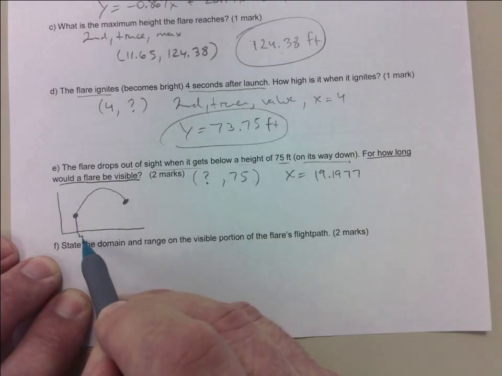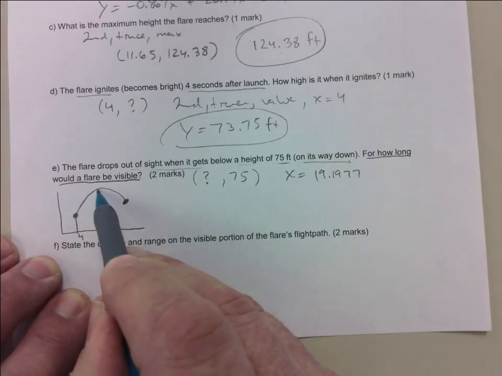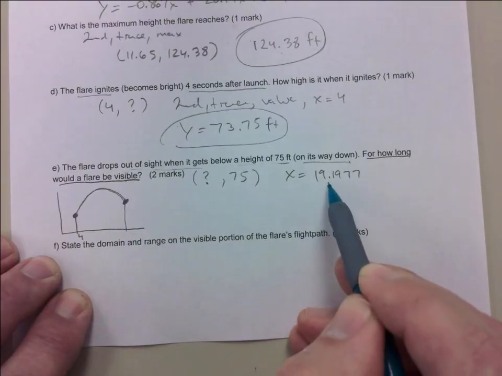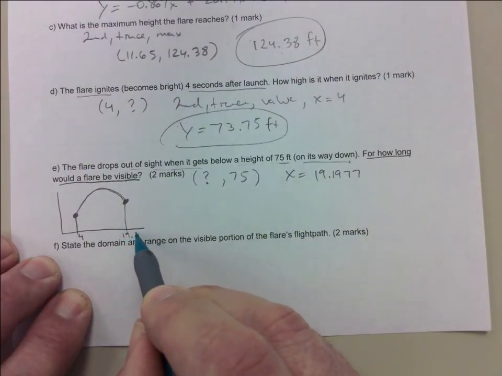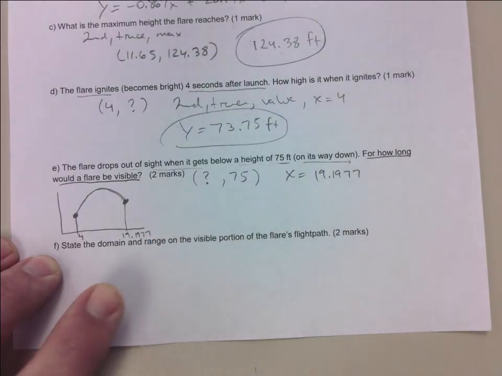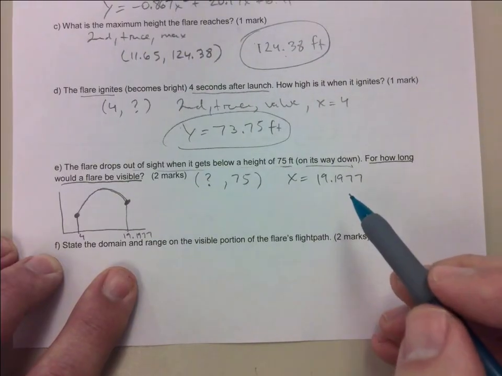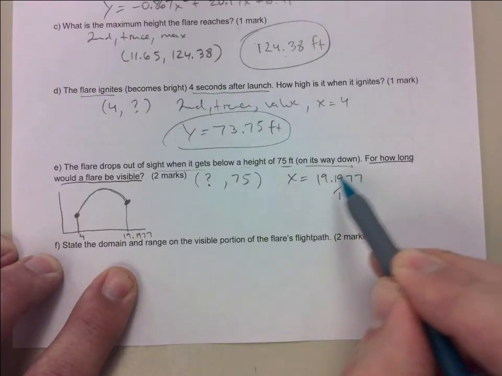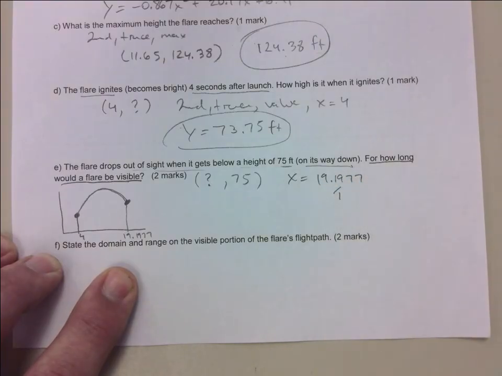4, right? You can see it until it gets to here. What is that time? 19.1977. So today I will give you a mark for figuring out this. If you have that, you're already halfway there.